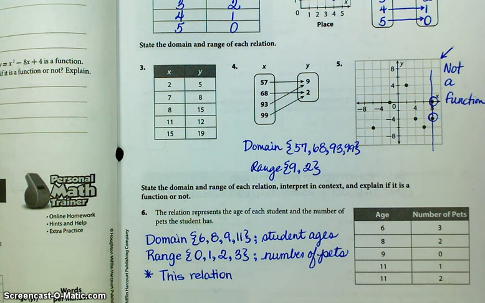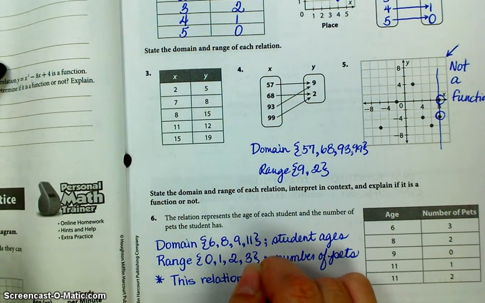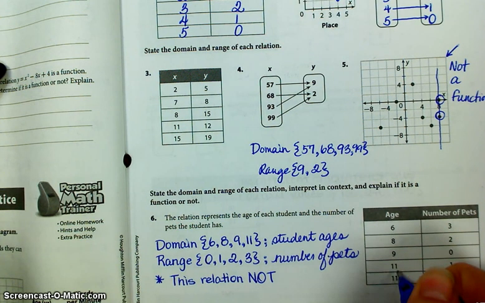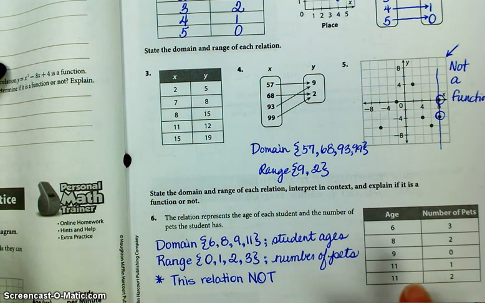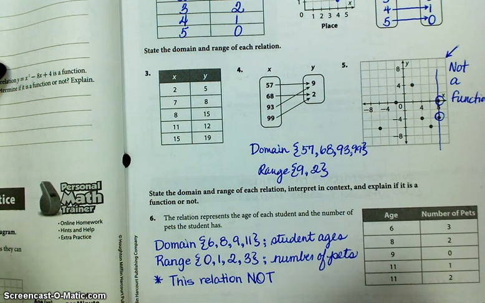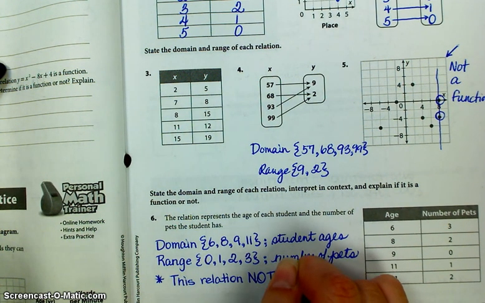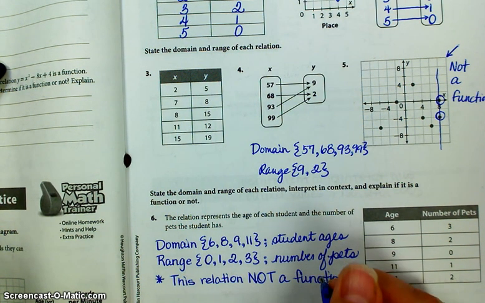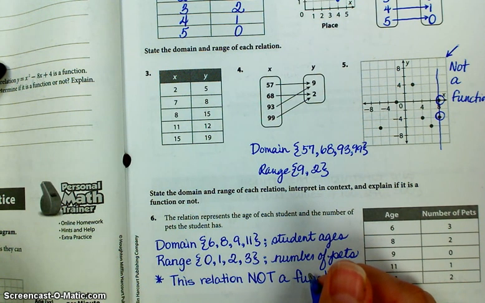Okay? So is this relation a function? And the answer is this relation is not a function, because you can't have an input value, like 11, have more than one possible output. So 11 cannot have a value of 1 and have a value of 2. That's just not going to work. So this relation is not a function. Okay? And the reason why it's not a function is the domain value 11 is paired with more than one range value.